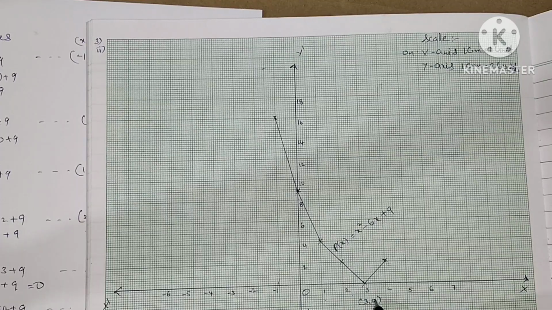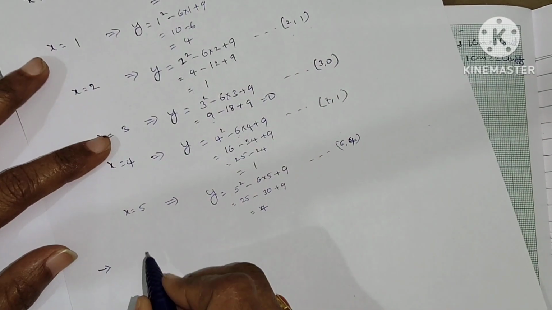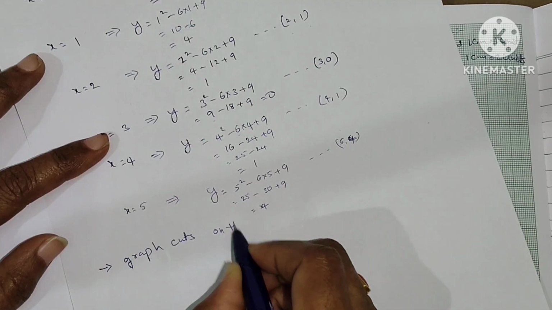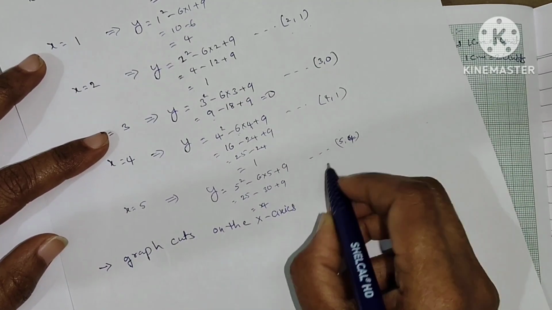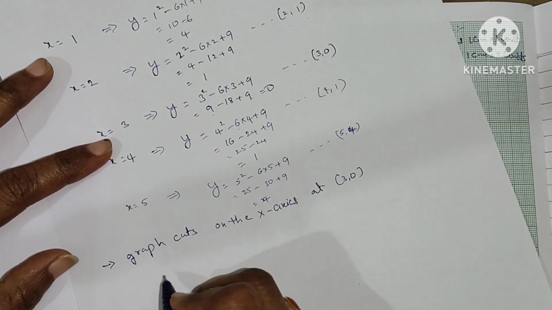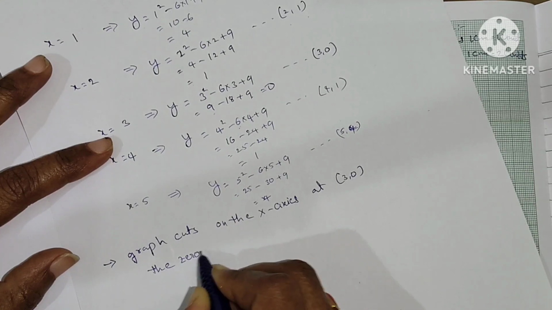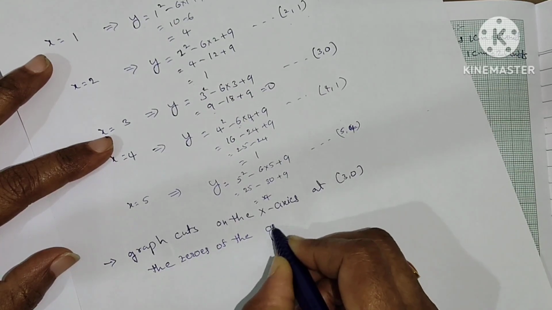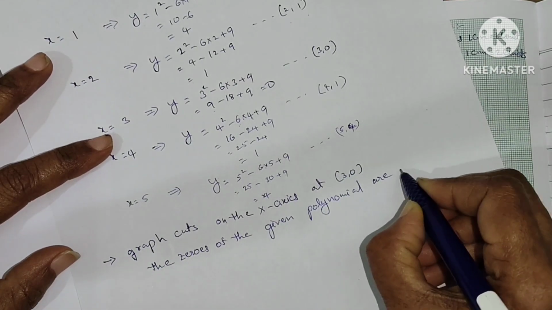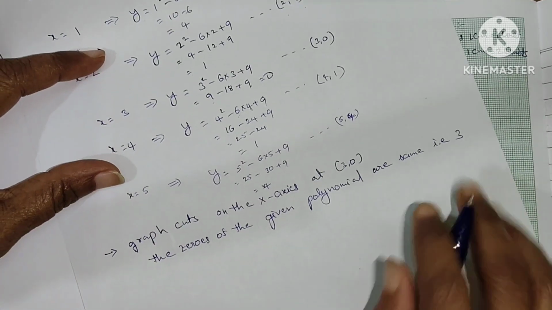Here the graph cuts the x-axis at 3 comma 0. So the zeros of the given polynomial are the same, that implies here 3. So here, first, the justification.